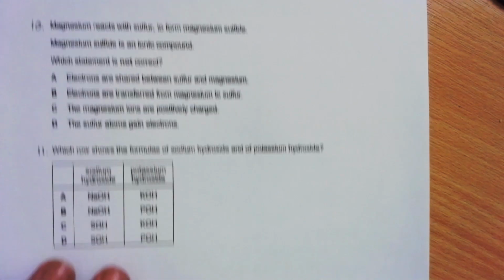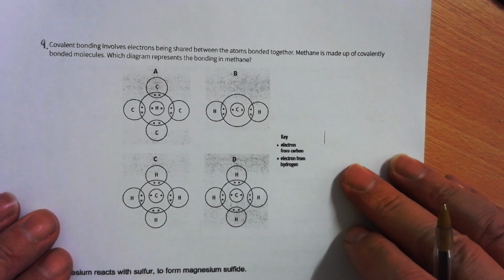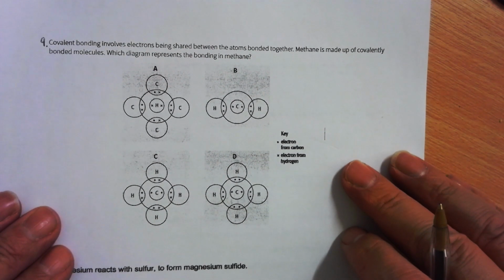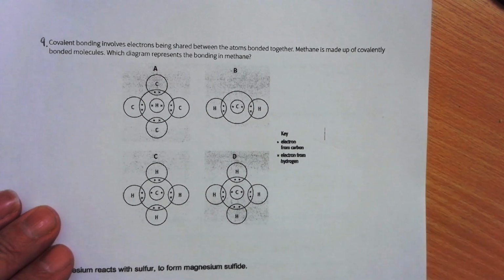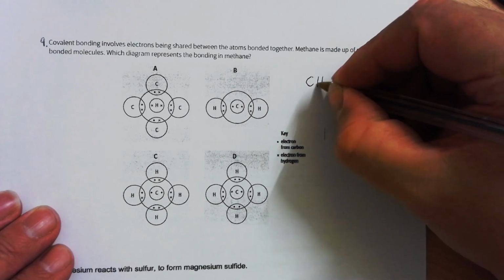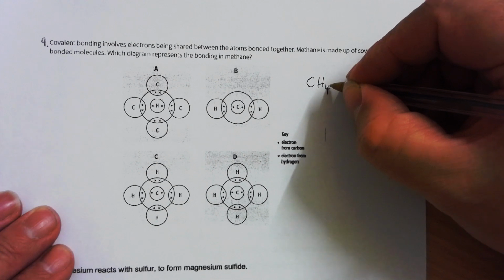On to question number 9. You've got some pictures of covalent bonding, and it says which one is methane. Methane is one of the examples that we've used extensively when we're talking about covalent bonding. So methane, if we think about it, is CH4. Okay. Now, are you expected to remember it? Well, not quite at this stage.